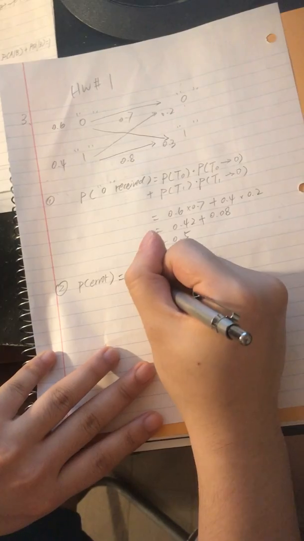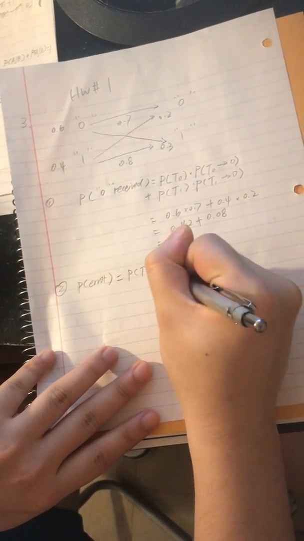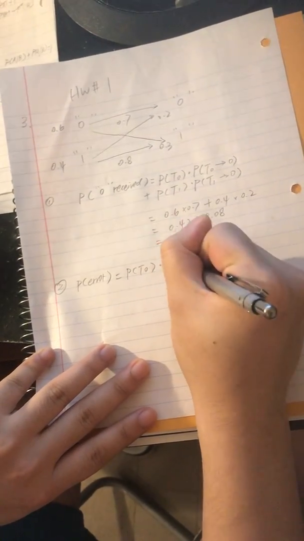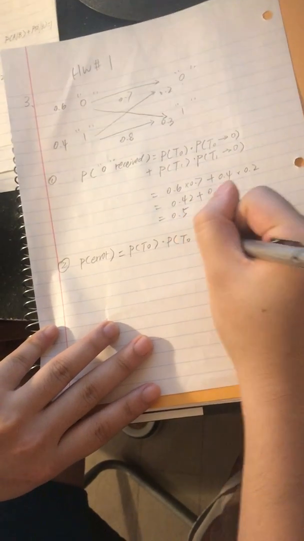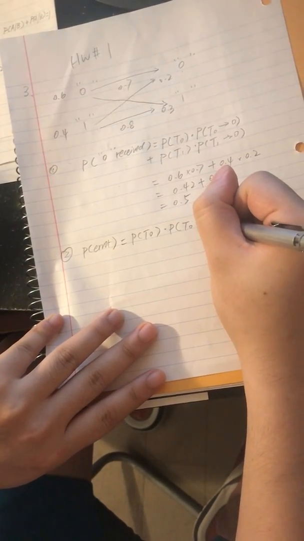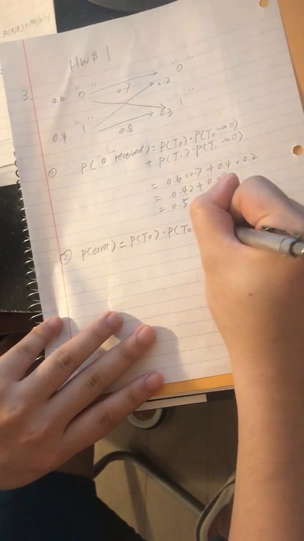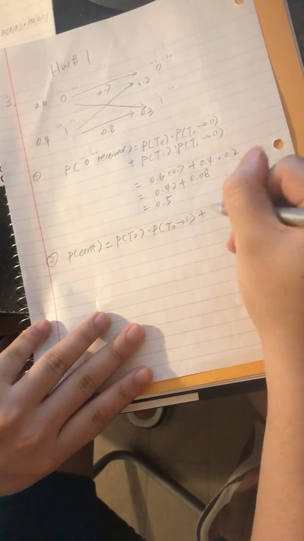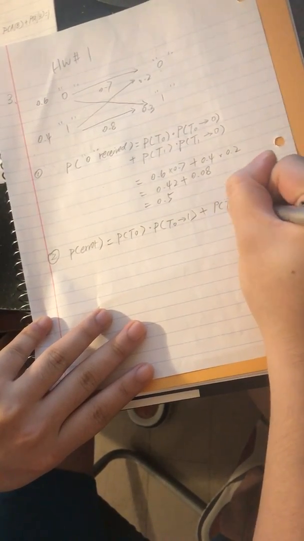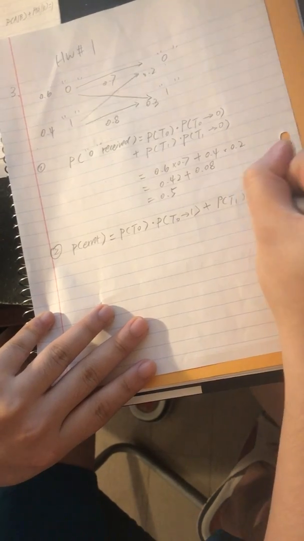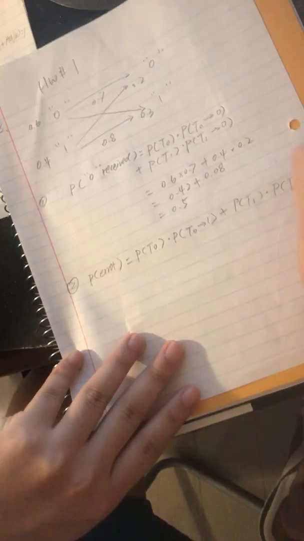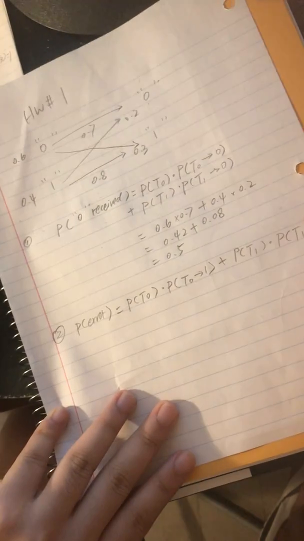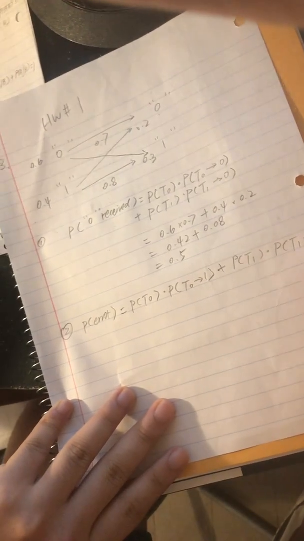So the same thing: the probability of transmitted 0 times the probability of transmitted 0 to 1, plus the probability of transmitted 1 times the probability of transmitted 1 to 0.